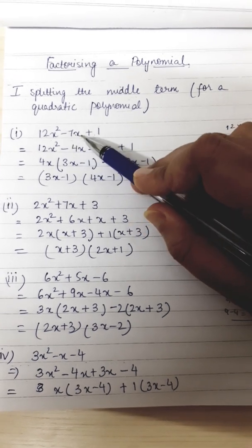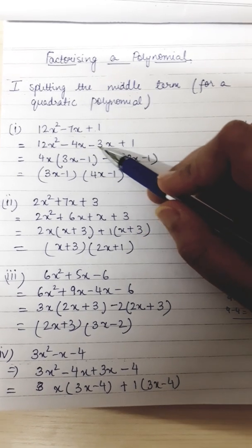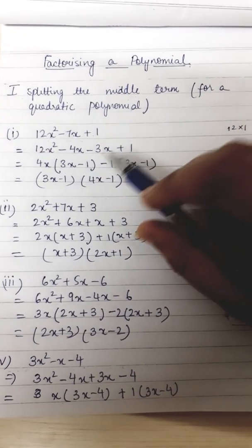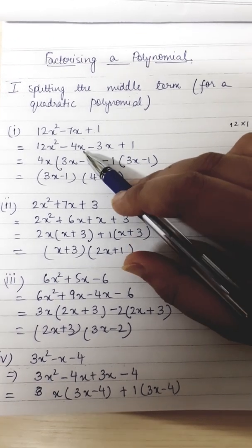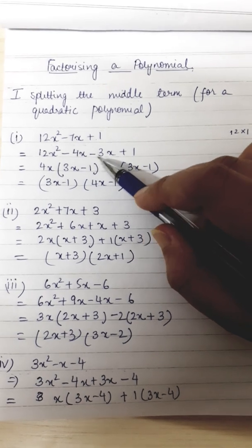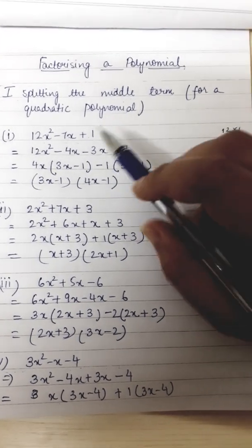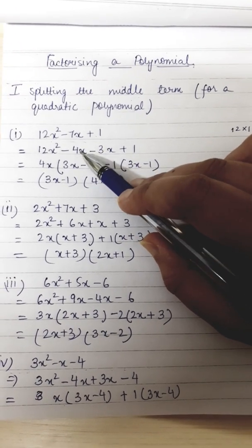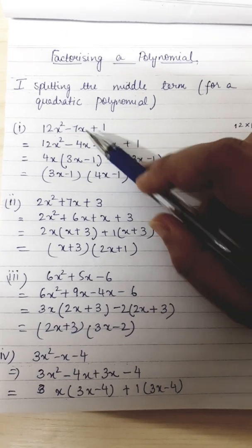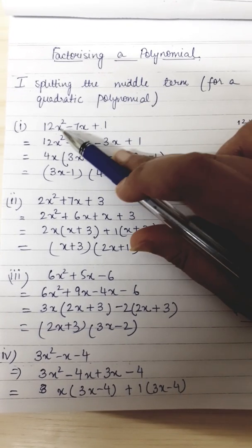Now the two terms which I am going to split this into should, when multiplied, give the product 12, and they should add up to minus 7. So the terms are minus 4 and minus 3. Minus 4 minus 3 gives you minus 7, and minus 4 into minus 3 is 12.